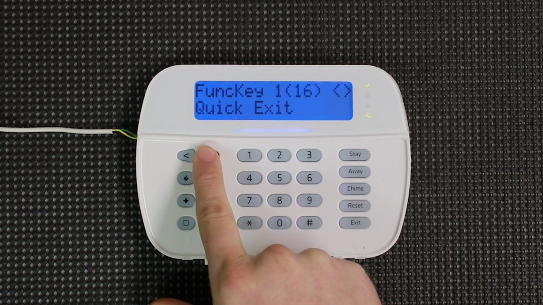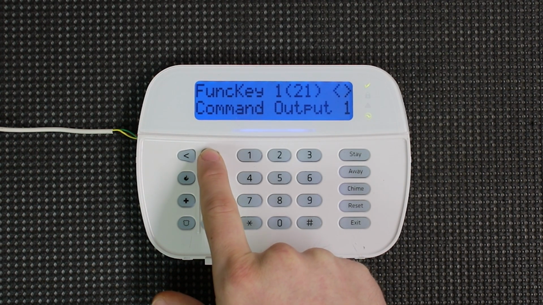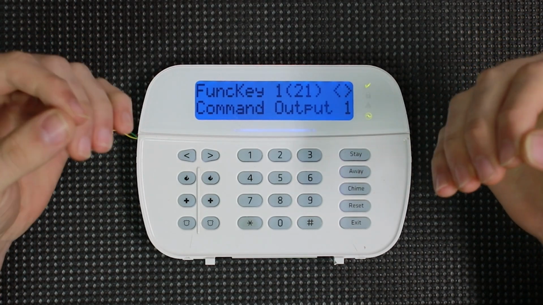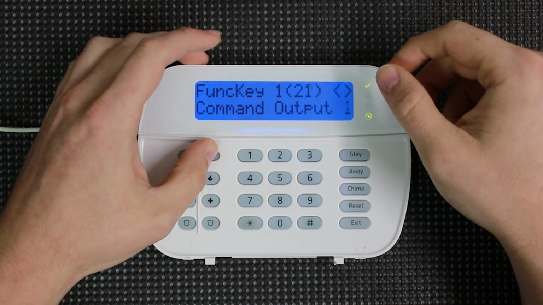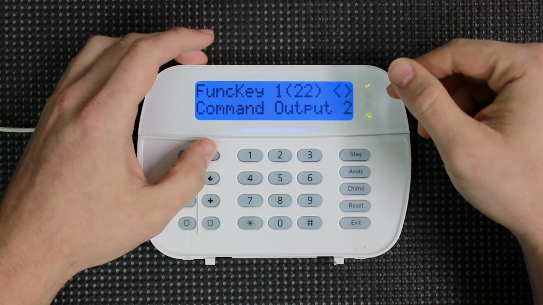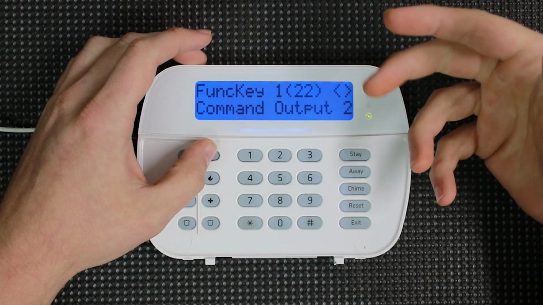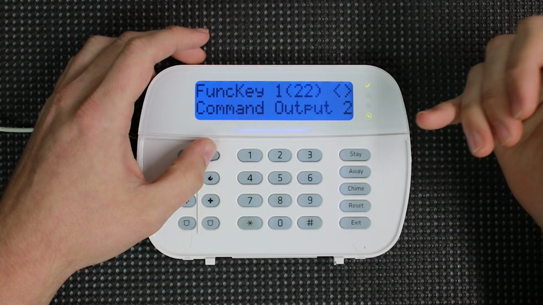But going through, there's a bunch of different definitions. The keypad manual shows what all of these are, and most of them are pretty straightforward. Command output might be a little bit confusing. Basically, that activates a PGM.